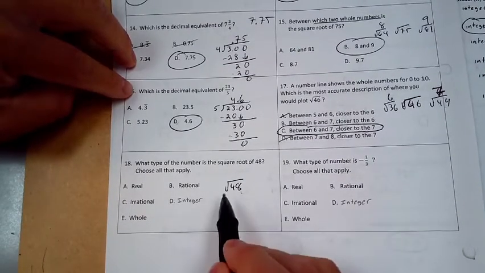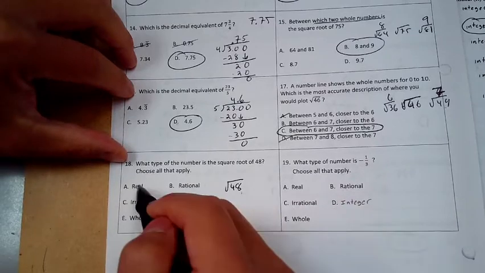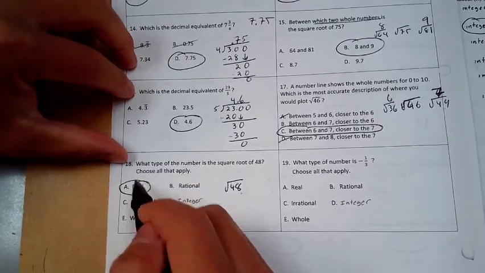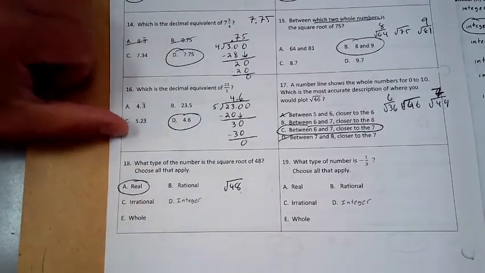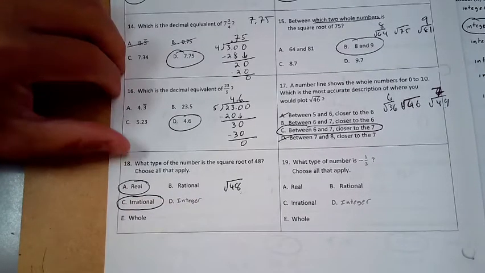So this fits that description. We know any numbers that we see in this class are going to be real. So I'm going to circle real, and I'm going to circle irrational. For irrational numbers, it can't be anything else other than real and irrational.